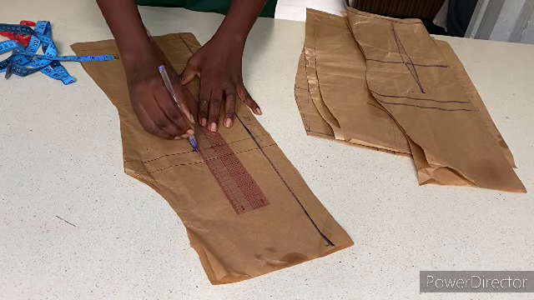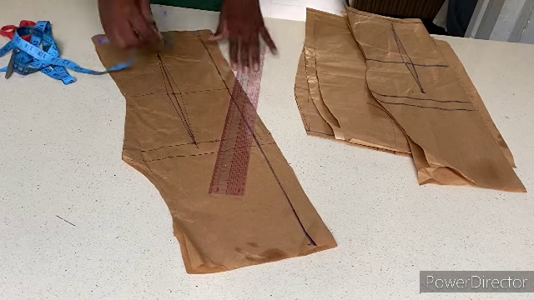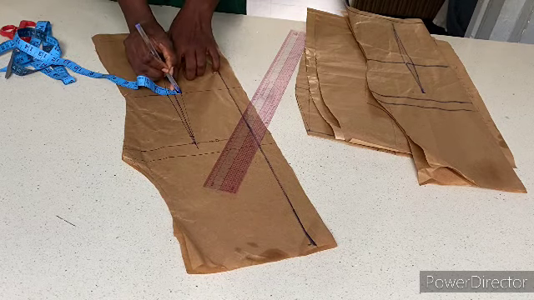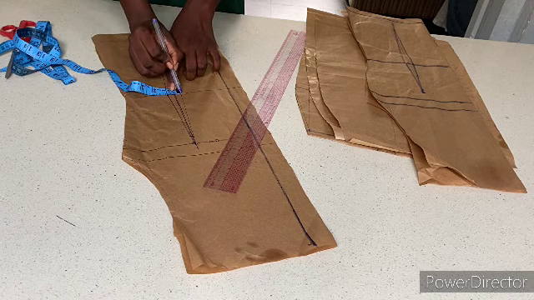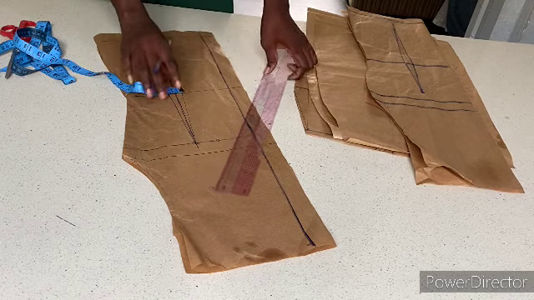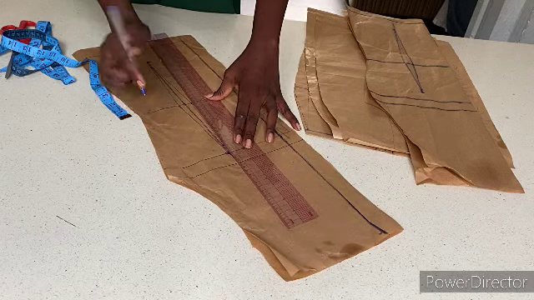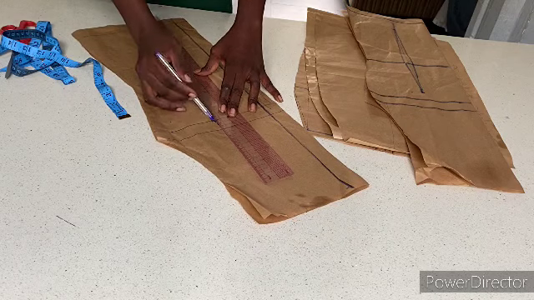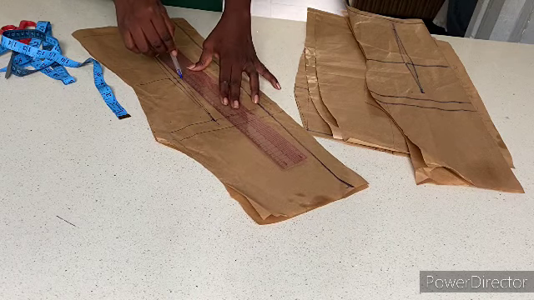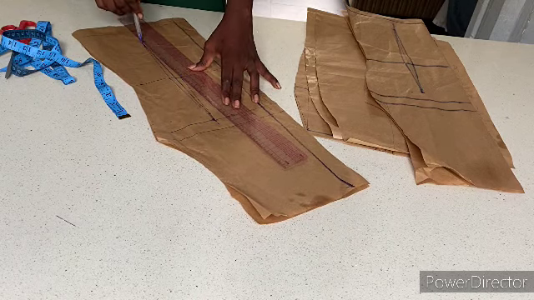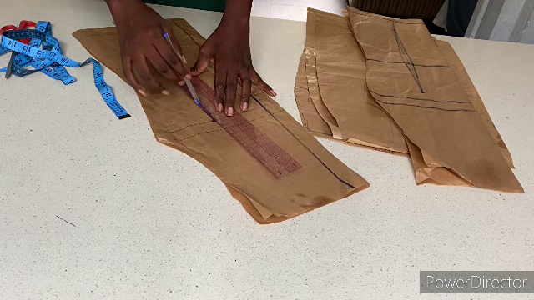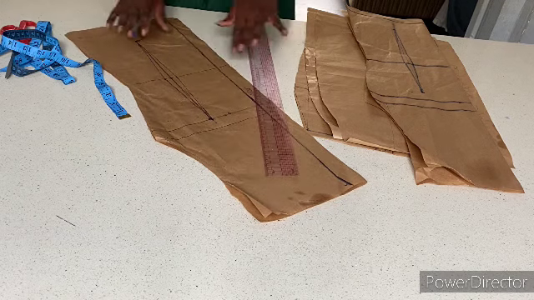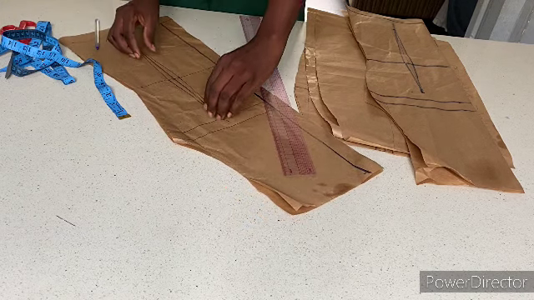The same way you did for the front block. Then on the waistline, the same thing. You take 1/2 inch here and 1/2 inch here, 1/2 inch on the left side, 1/2 inch on the right side. Then you connect from the nipple point to the 1/2 inch and down to the 2 inches above the hip line. So that is your dart for the back panel.